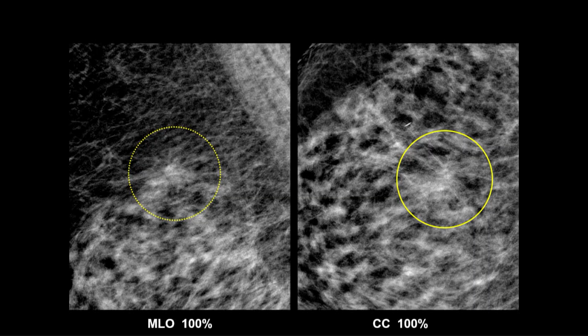The other thing to note is that architectural distortion is a more concerning finding than just simple asymmetry. Architectural distortion is worrisome enough to think about a recall if you see it on only one view at screening. It's not uncommon with invasive carcinomas to see the distortion on only one view.